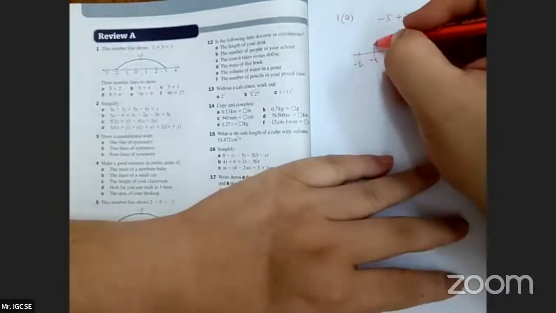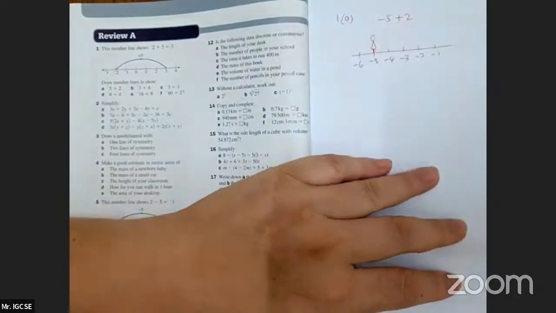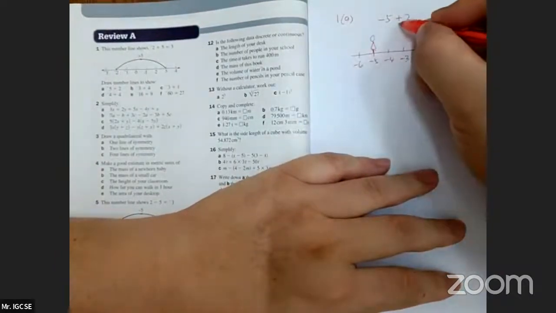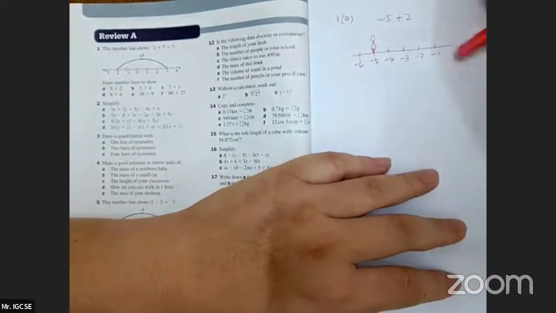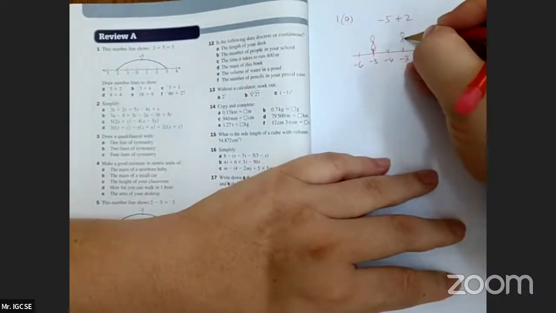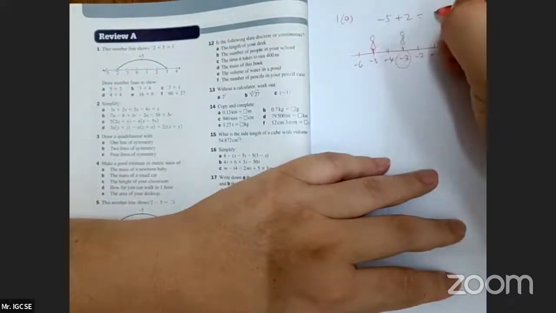This girl is standing at -5, and plus means she moves to the right for 2 steps. 1, 2. So she ends up standing here, and the answer is -3.